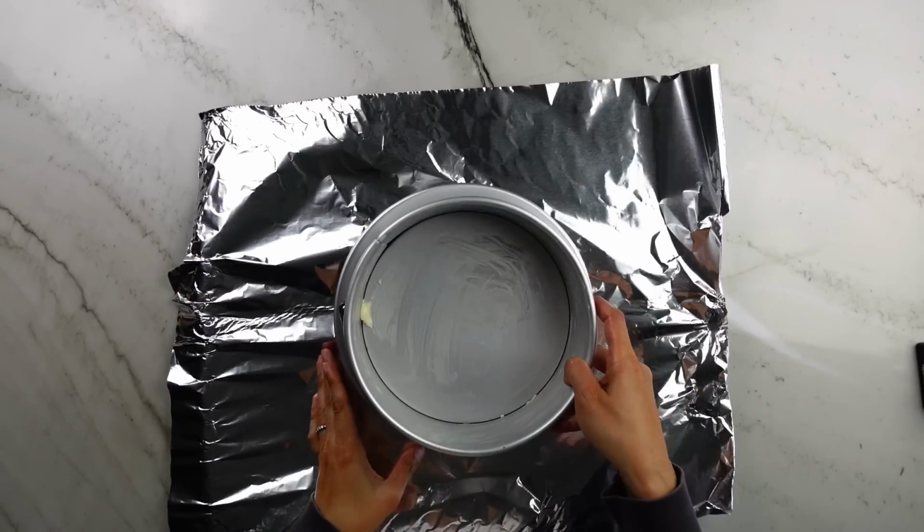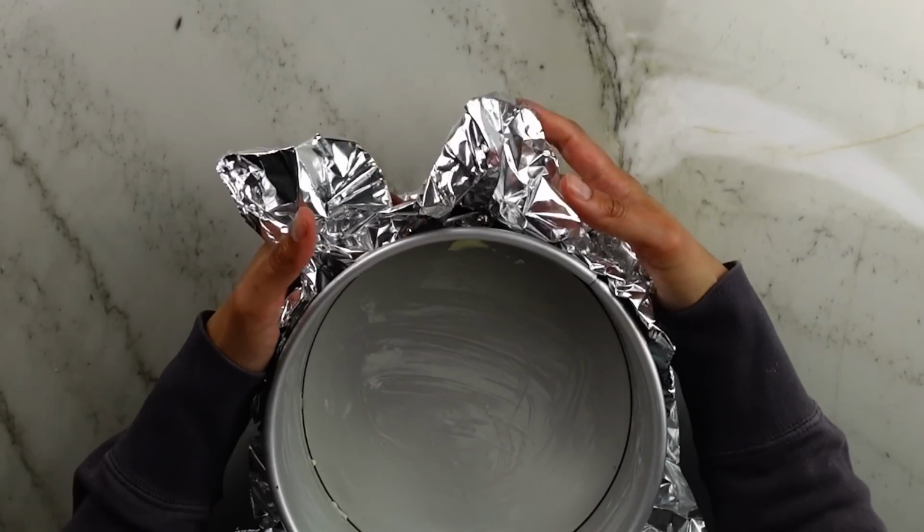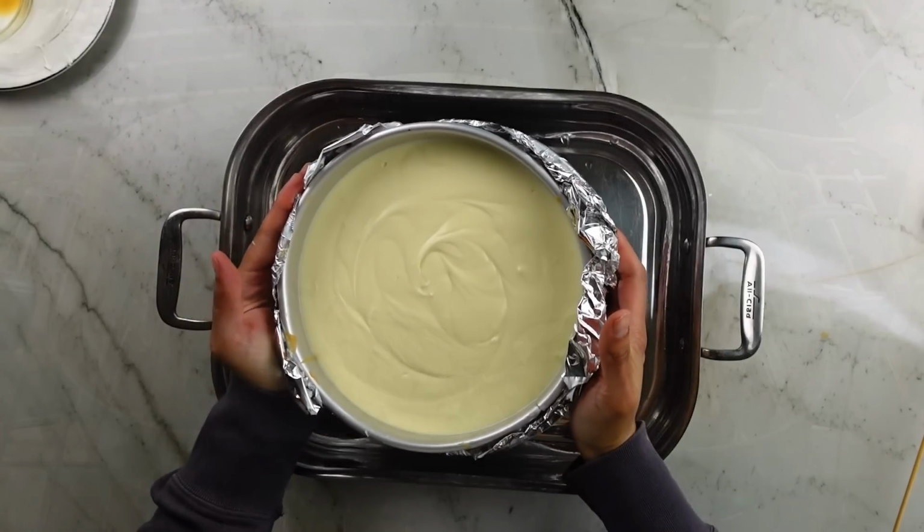Water baths are a very common method for anything that needs to bake very slowly and gradually, such as a cheesecake custard. And you can think of a water bath in the context of cheesecakes as like buying insurance. You invest a little bit of effort up front for peace of mind later.